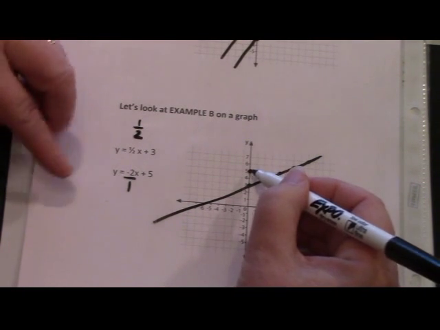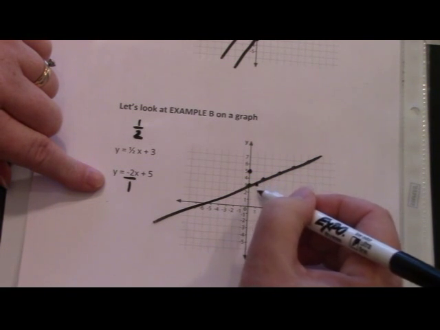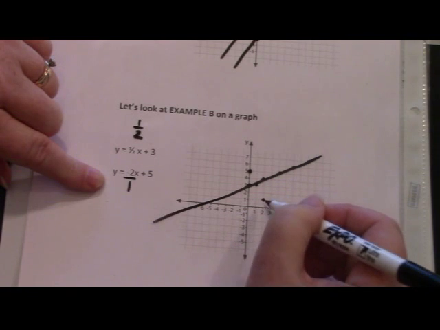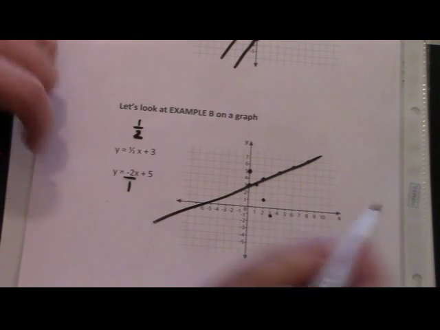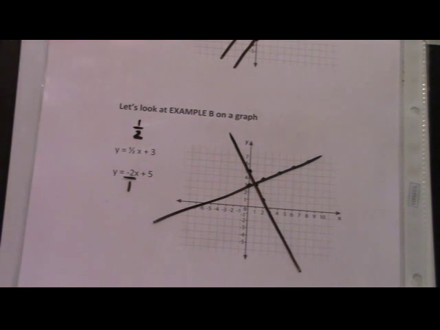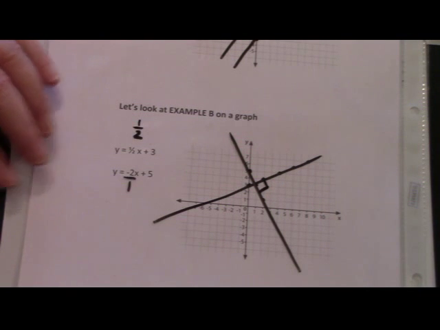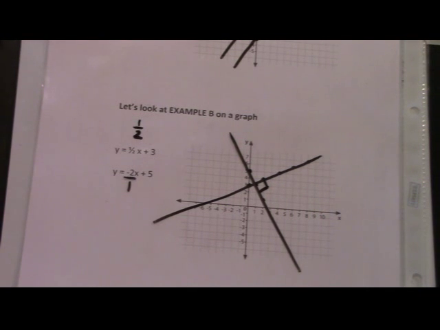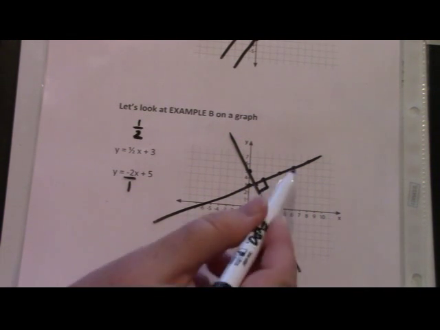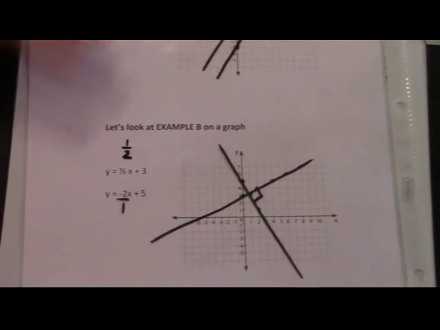So from this point we're going to go down 2 and to the right 1, down to the right one, down to the right one, and let's draw that line. And you can see they are perpendicular. If we know a little bit about geometry, we know that that little square means it's a 90-degree angle. It's meeting perpendicular. So there are examples of those two equations.